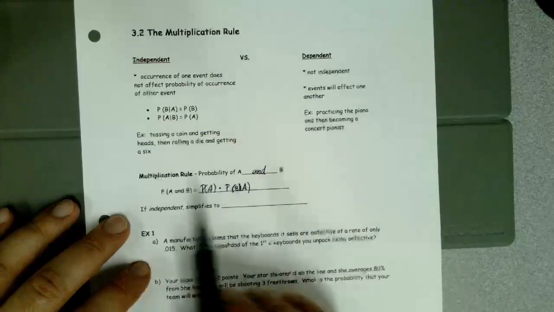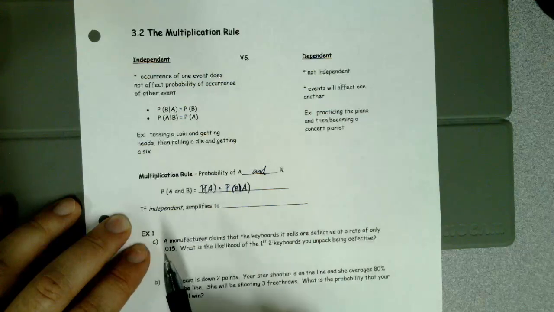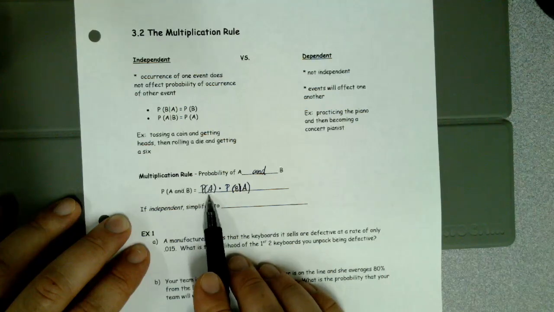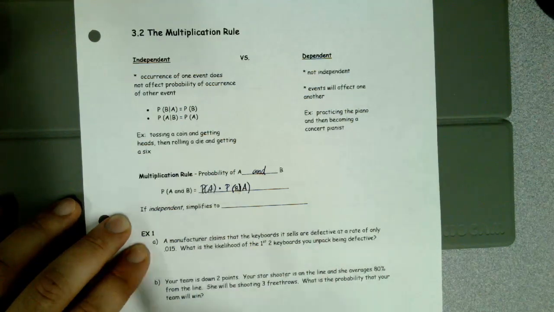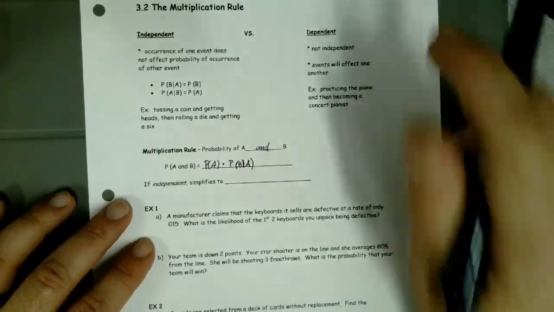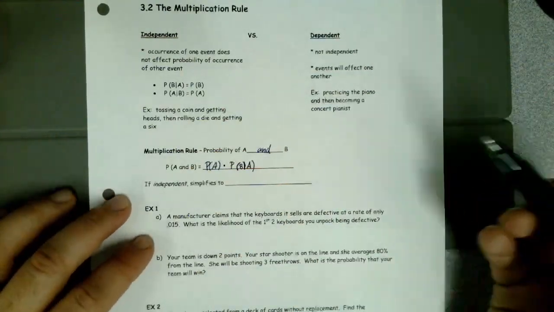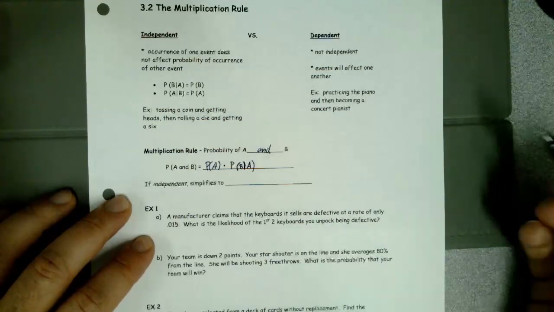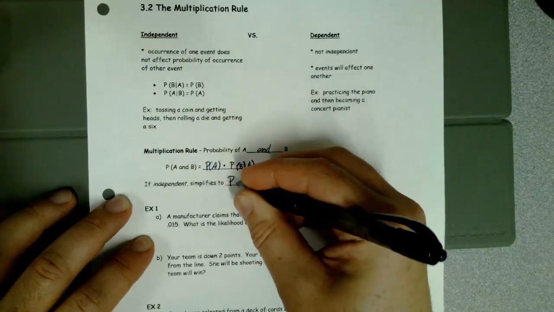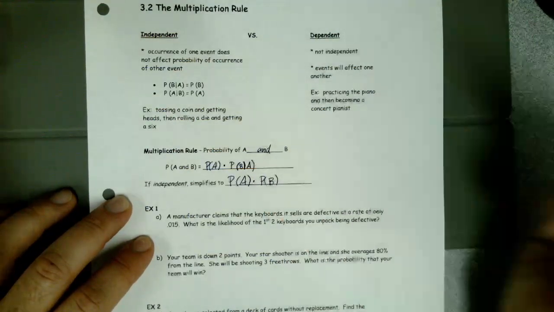Okay. So the multiplication rule itself: it's the probability of A and B. In general, the probability of A and B is equal to the probability of A times the probability of B given A. We explored that a little bit yesterday, so you can play around with that as we go through here. If it's independent, so they don't affect each other, like drawing a card and rolling a die, no effect on each other, you can simplify it to just the probability of A times the probability of B. You don't need that given thing in there.